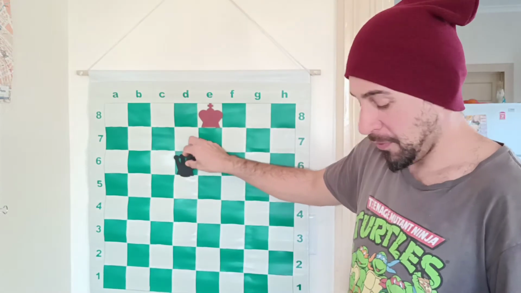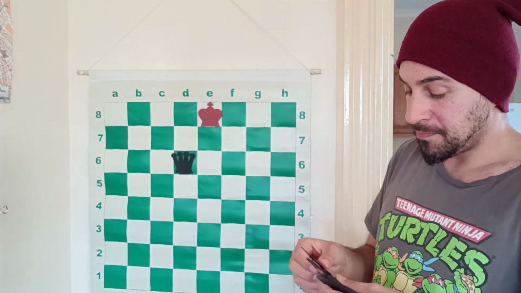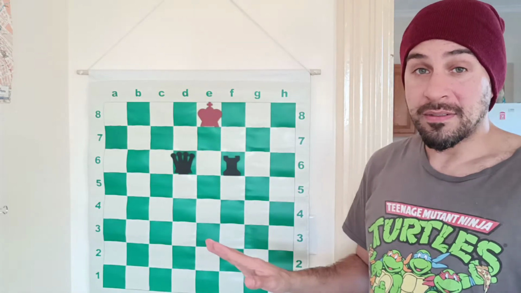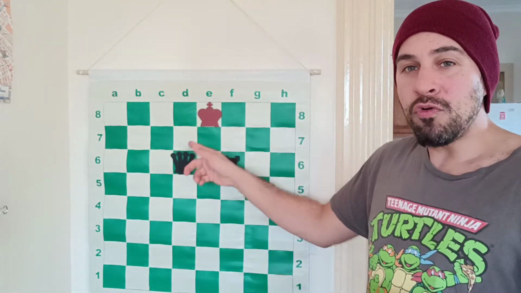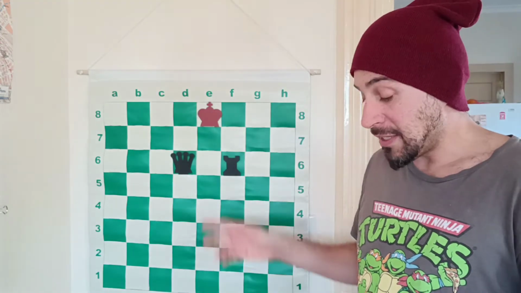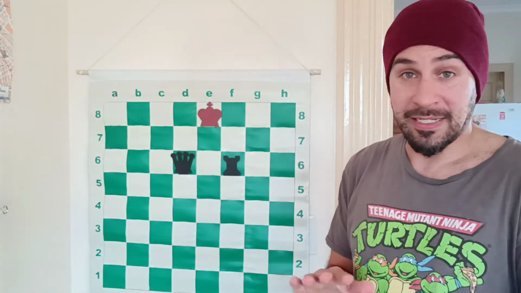So here, for example, this is an example of stalemate. The king is not in check, but the king cannot move anywhere to safety. And there's no other pieces on the board that the king has where the king can move while it's in this situation. So this is called a stalemate. It's when the king is not in check, but there's nowhere the king can move.